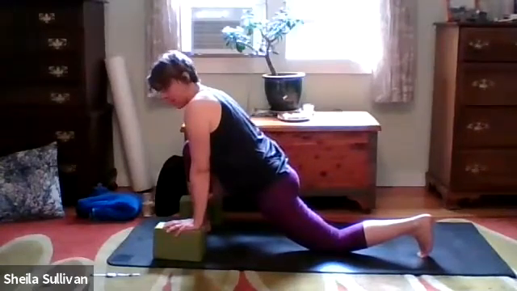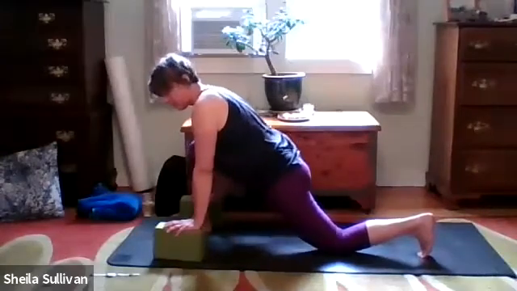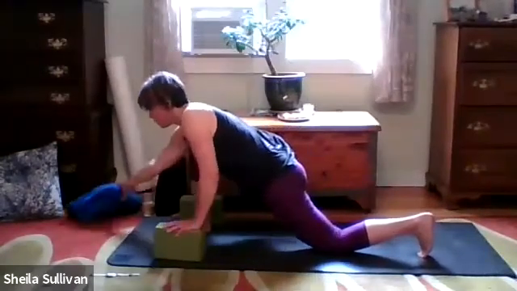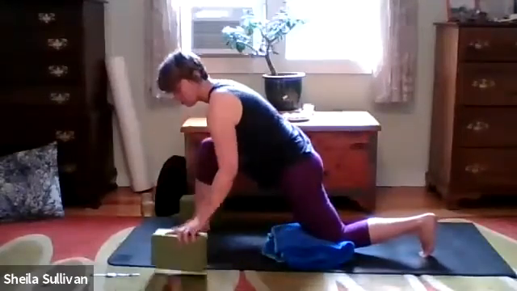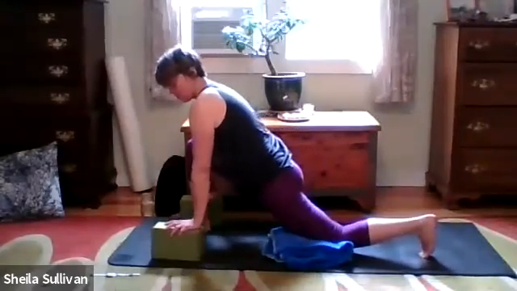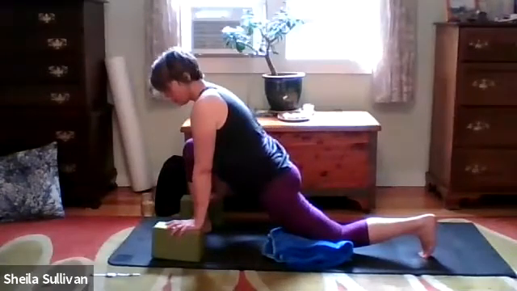Always feel free to pad your knee. I'm on a carpet, so I don't think to invite that, but you can always bring a blanket in or fold your mat over to bring ease in that knee that's on the floor.